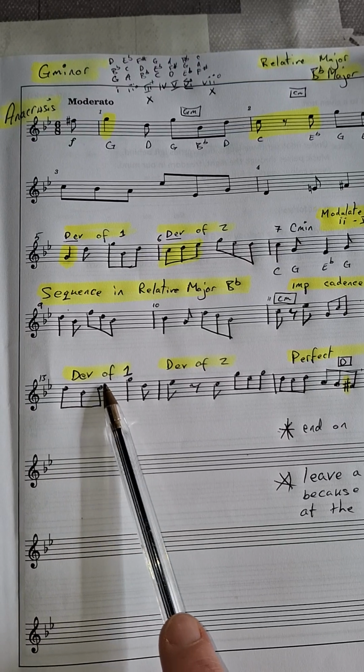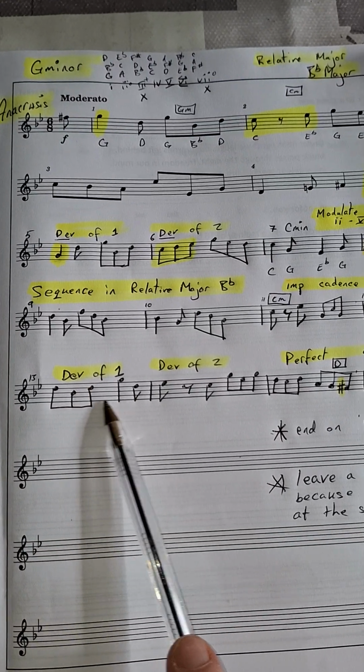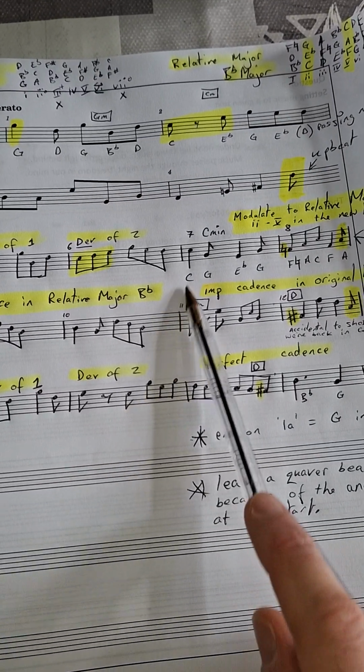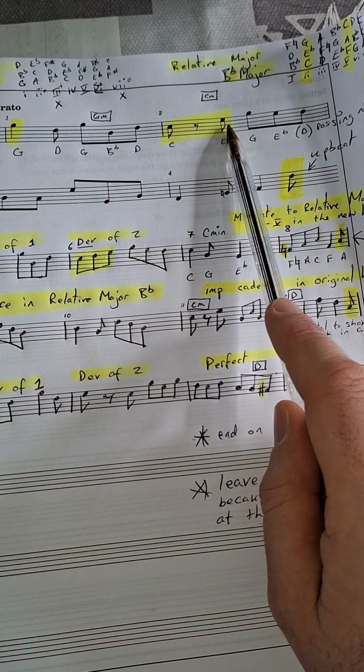So that's more or less what I did. I just didn't do the high G there, but you can do. So there's my development of bar 1. My development of bar 2. So it goes C up to E flat.